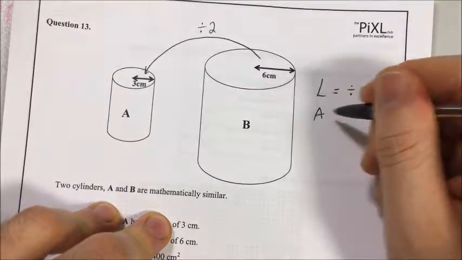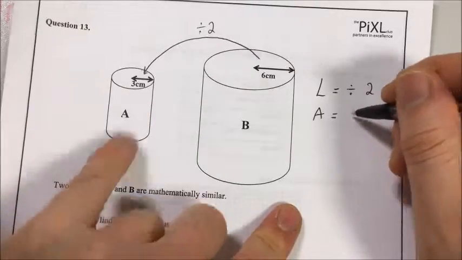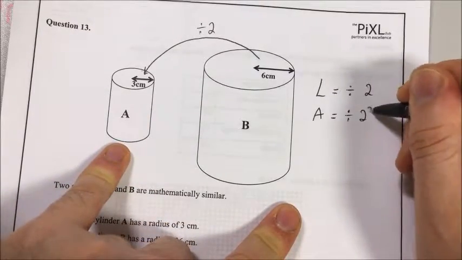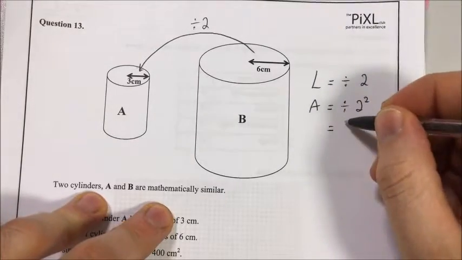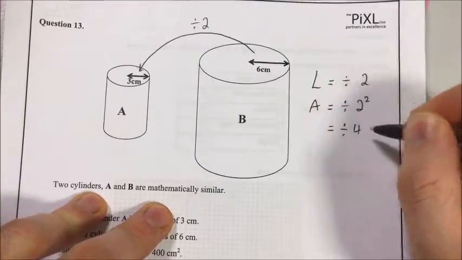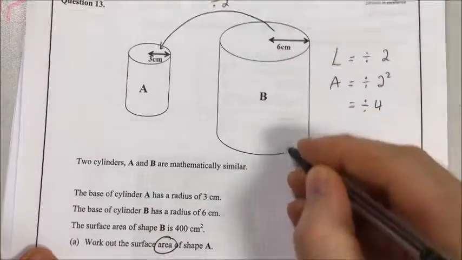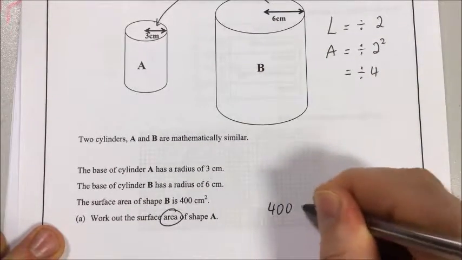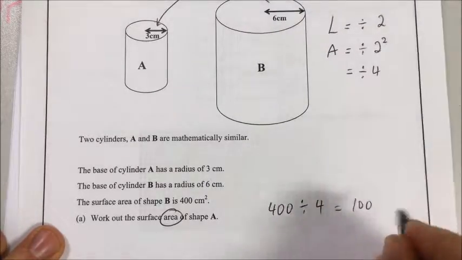For the area relationship, area is defined in squared units, so we'd have to divide by 2 squared. So for the area similarity, we'd have to divide by 4. So if the surface area of this is 400, we'll do 400 divided by 4 instead. So the surface area is actually 100.